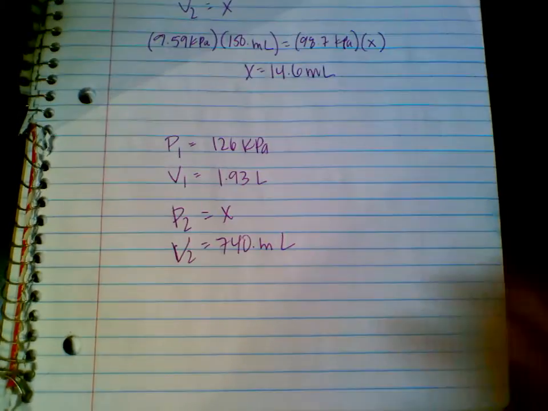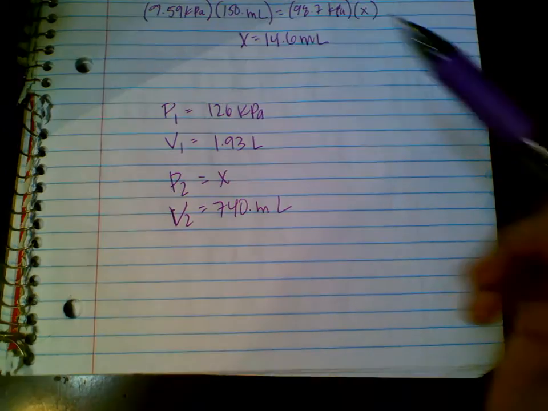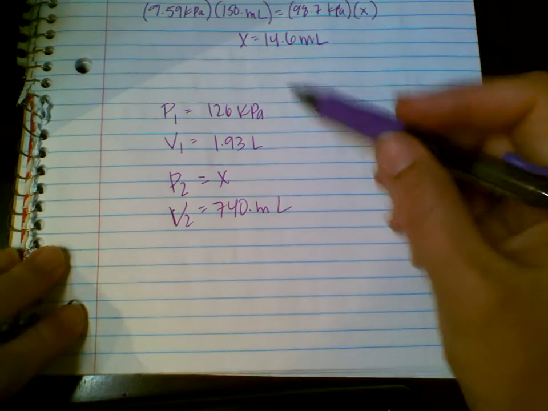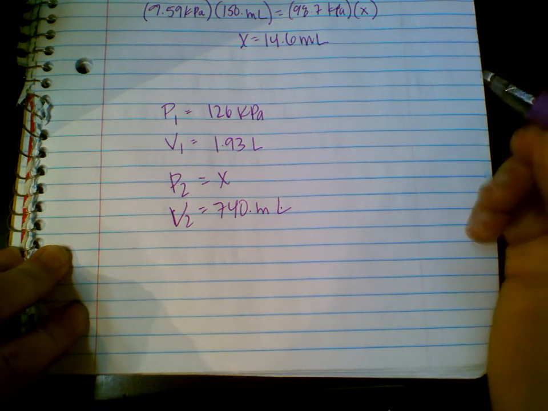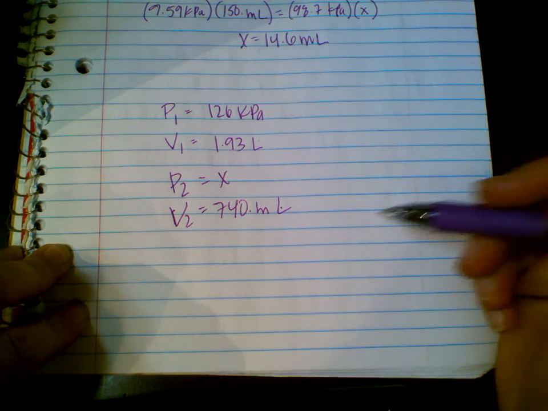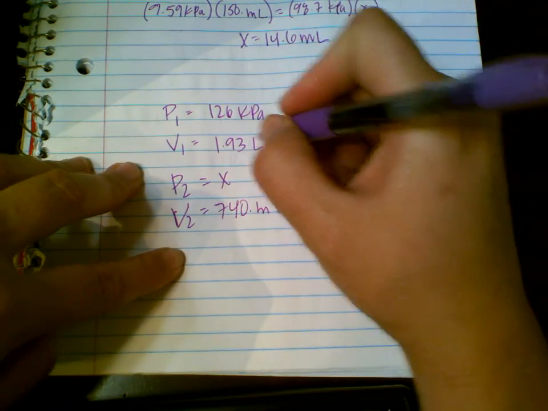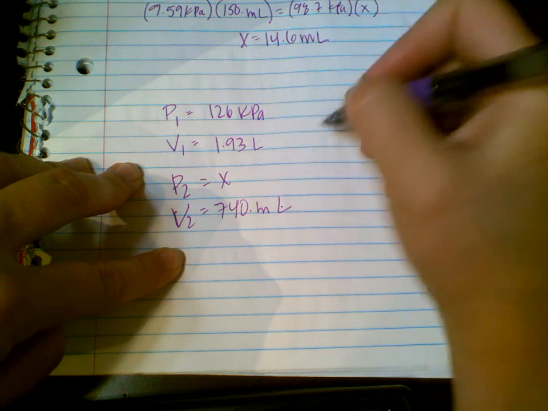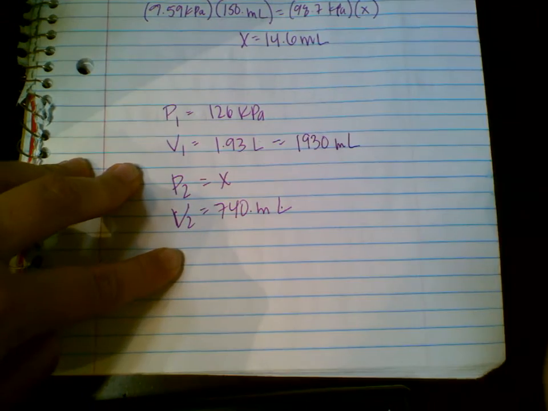Okay, so let's look at the second problem. Second problem, we're looking for P2. We have our two volumes. But looking at our volumes, this volume is in liters and this is in milliliters. So again, they need to be the same. So you convert either liters to milliliters or milliliters to liters. It doesn't matter. Let's convert our liters to milliliters. So I'm going to multiply it by 1,000. So it's going to be 1930 milliliters.